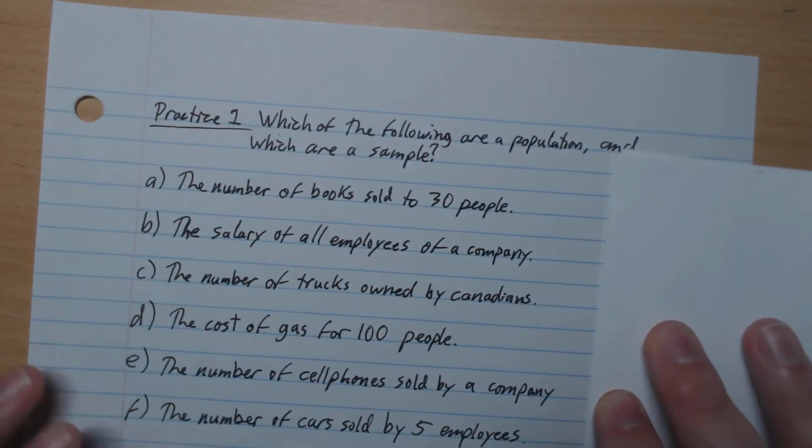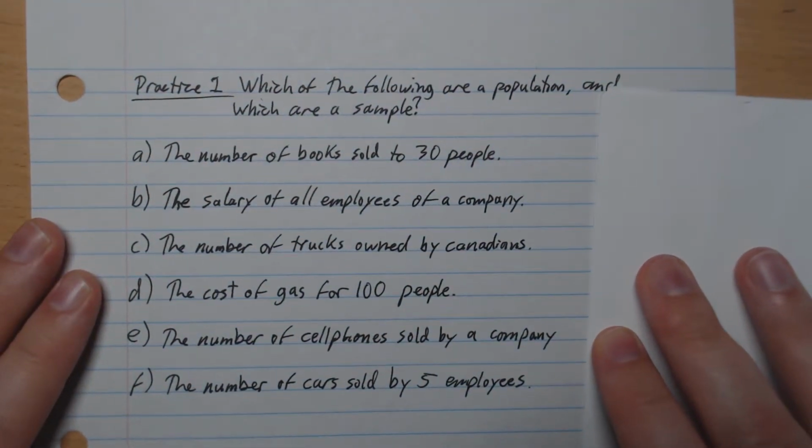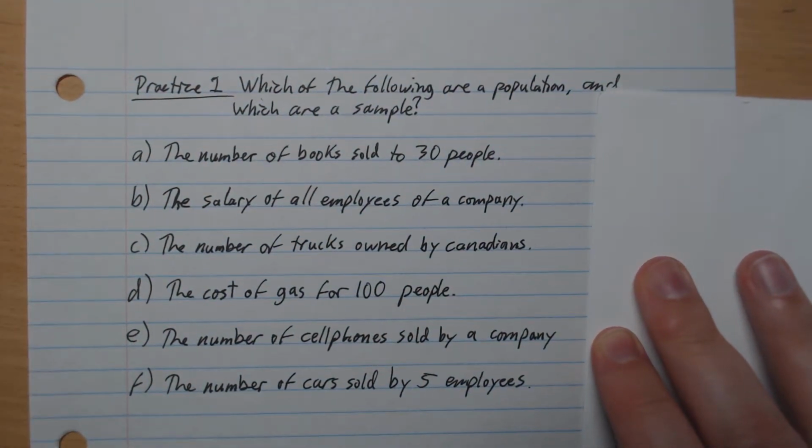Okay, time for some practice. Practice number 1. Which of the following are a population and which are a sample? Go ahead and pause the video and answer that.